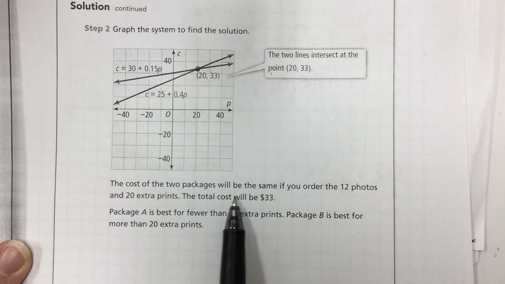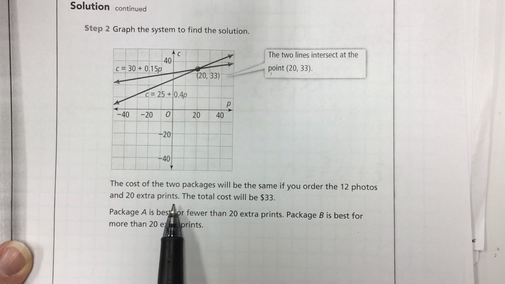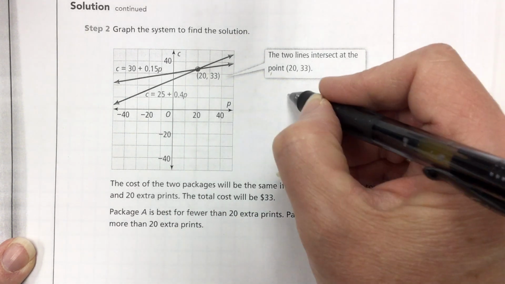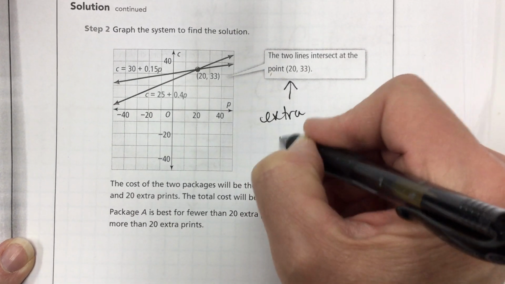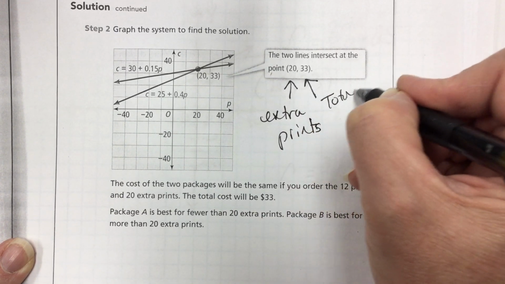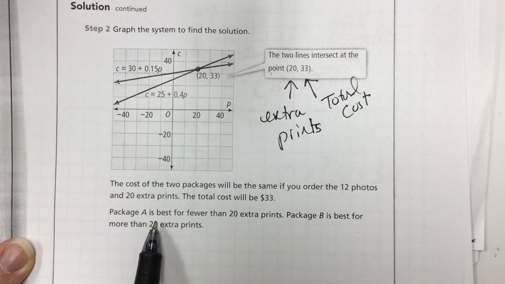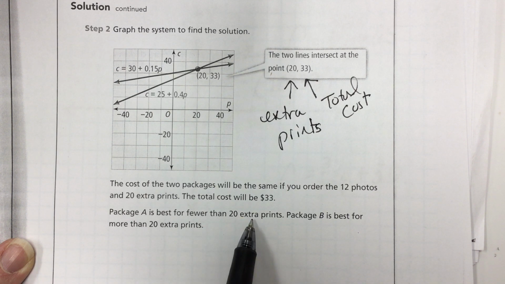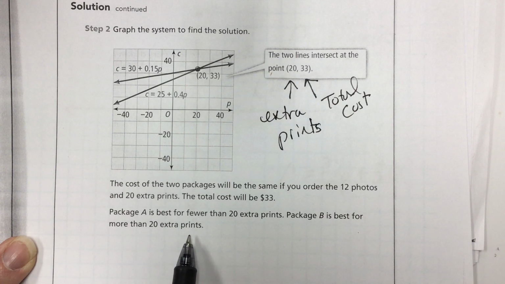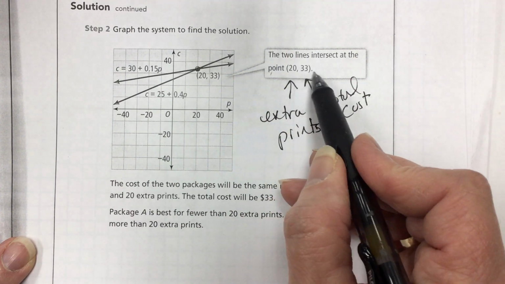So the cost of the 2 packages will be the same if you order the 12 photos and 20 extra prints. The total cost will be $33. So this first number is for the extra prints, and the last number is the total cost. Okay? Package A is best for fewer than 20 extra prints, and package B is the best for more than 20 extra prints. But we were supposed to find the point of intersection, which was (20, 33).